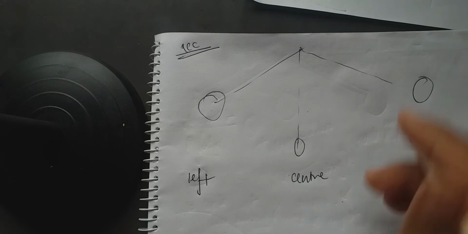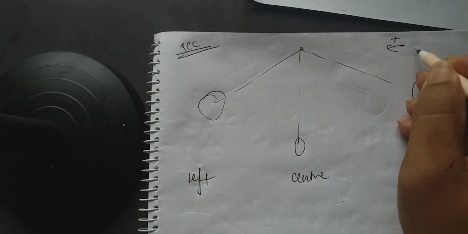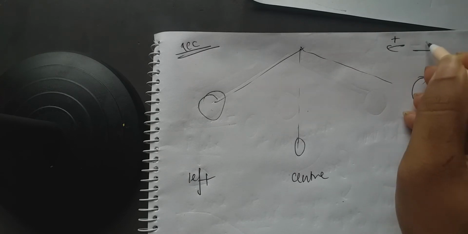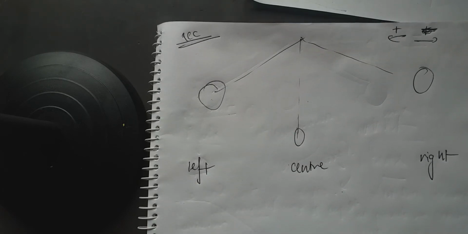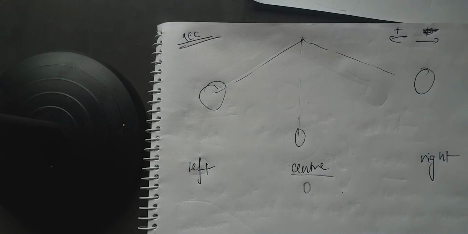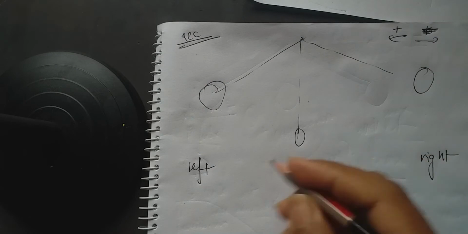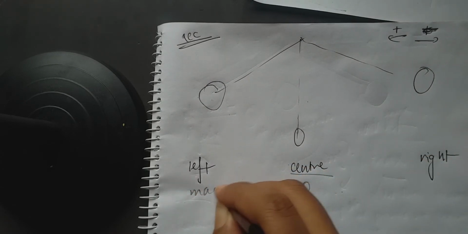Here, for the direction, let's say the left side is positive and the right side is negative. So in the center we have 0 acceleration, and at the left and the right we have the highest acceleration.